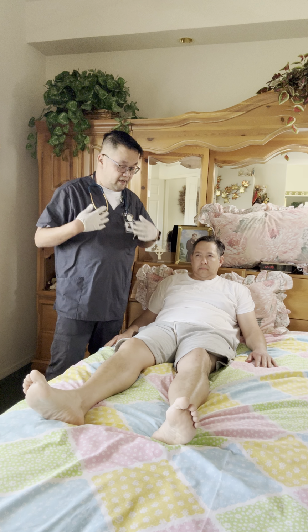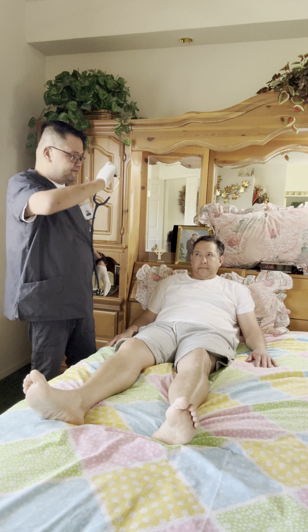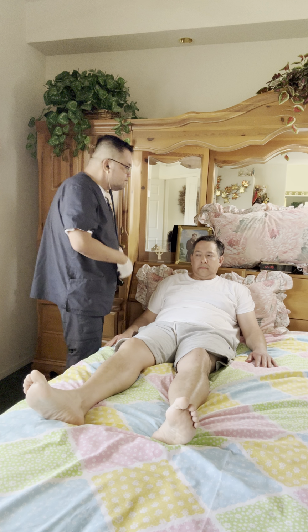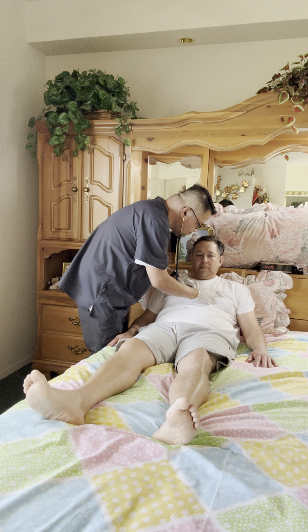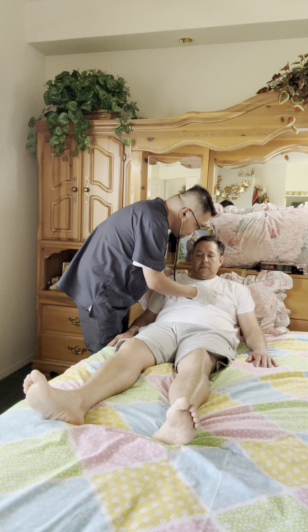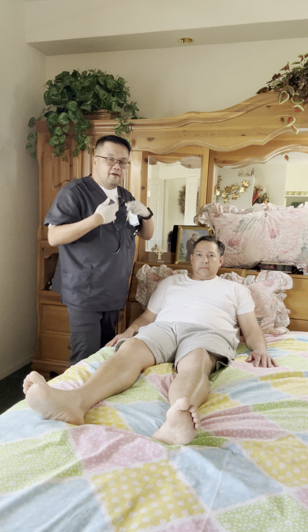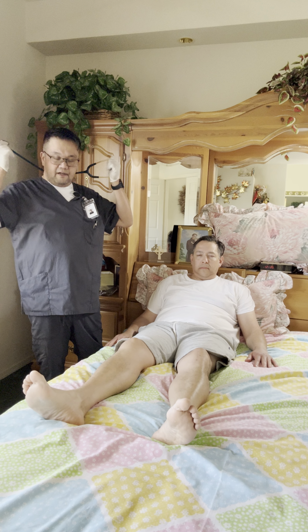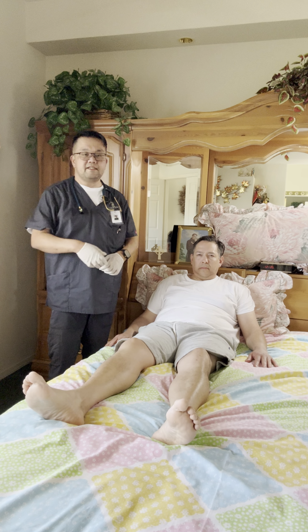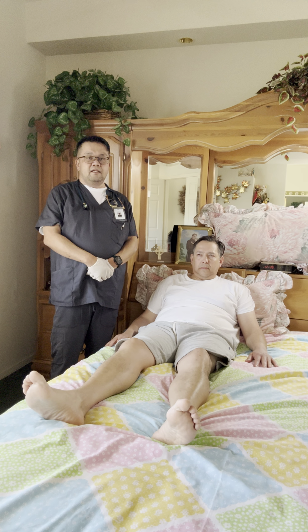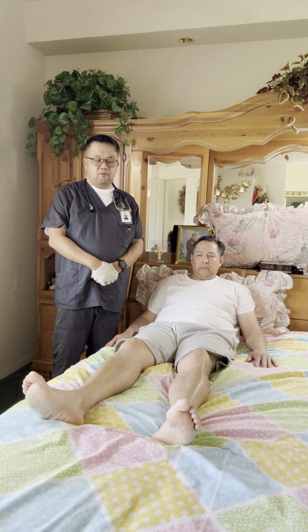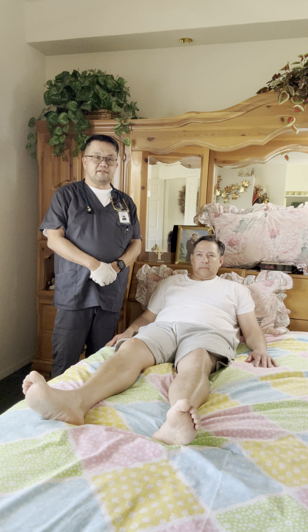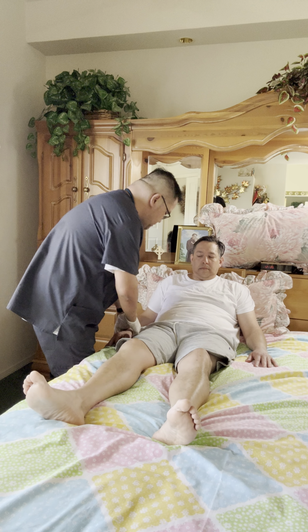check Mr. Smith's heart sounds. Okay, Mr. Smith's heart sounds appear to be regular rate and rhythm at this time. So the next thing we're going to want to do is assess Mr. Smith's pulses. So we're going to assess Mr. Smith's radial pulses here.